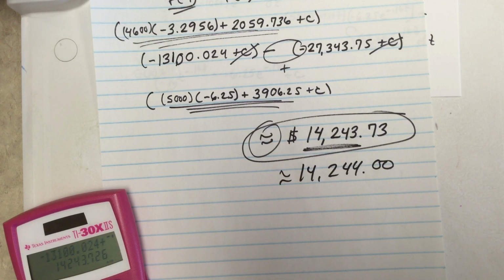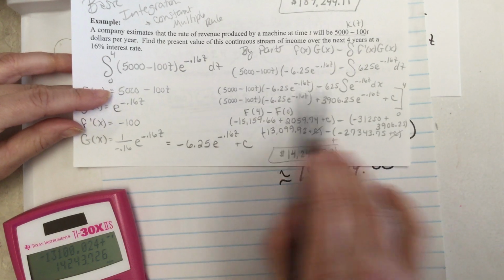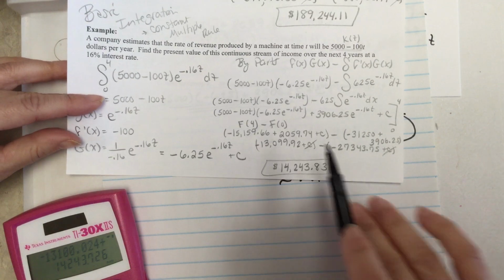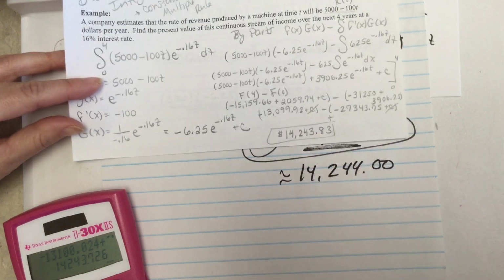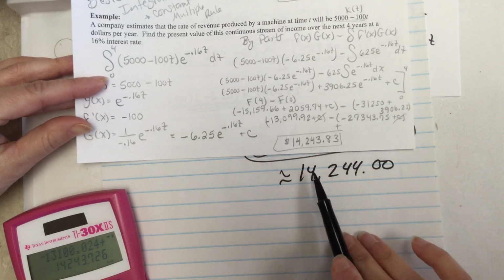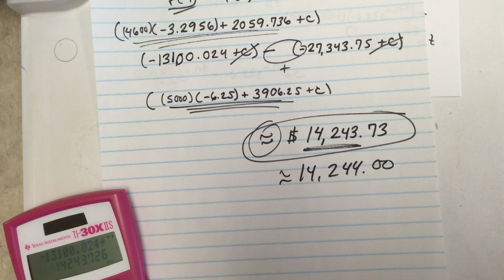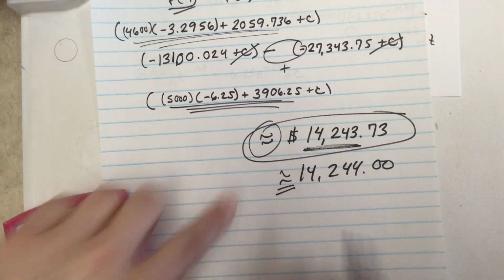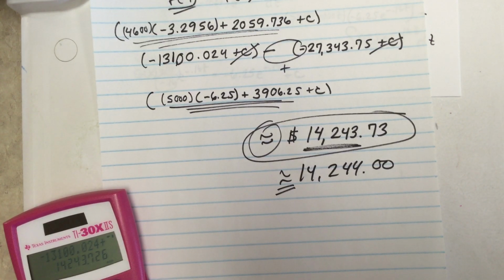When you end up with problems like this, if you look at my work here from when I practiced it, I did end up with a 10-cent difference because I ended up showing more values here. So that's why when you're doing problems like this, you are going to get an approximate answer. So it's very important to know that you're estimating.